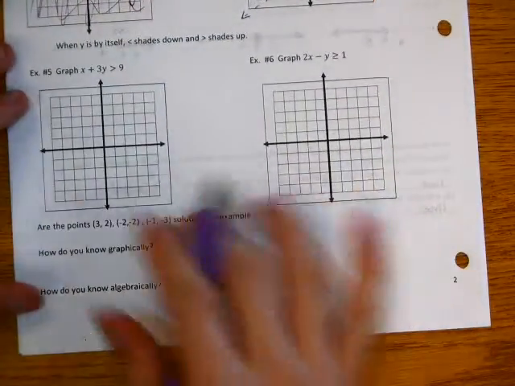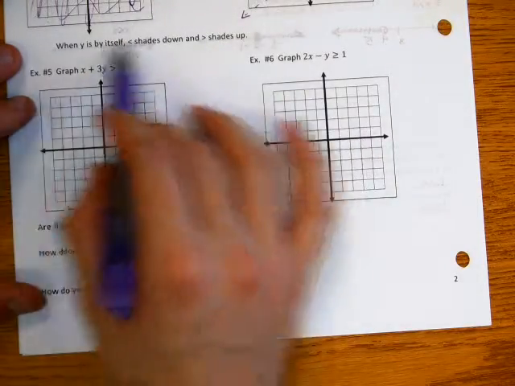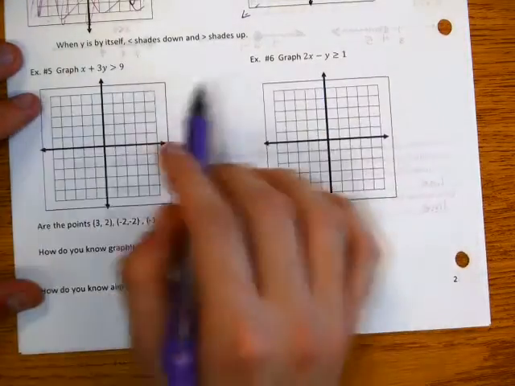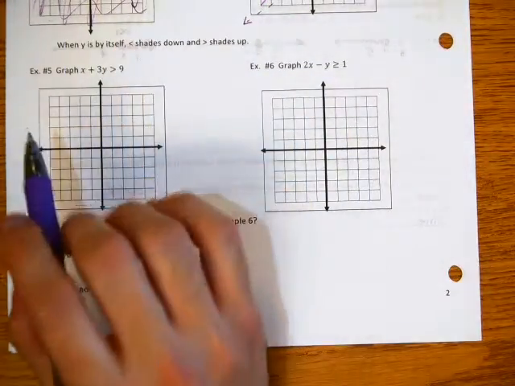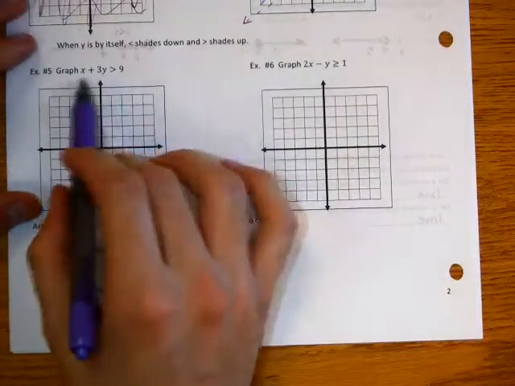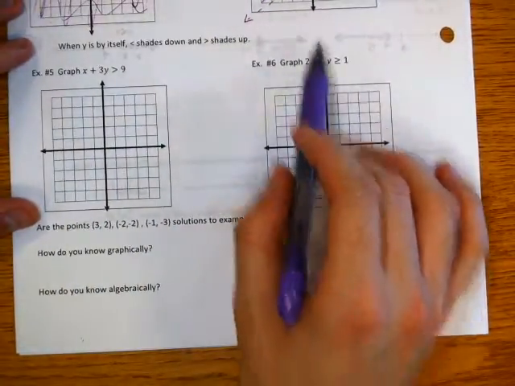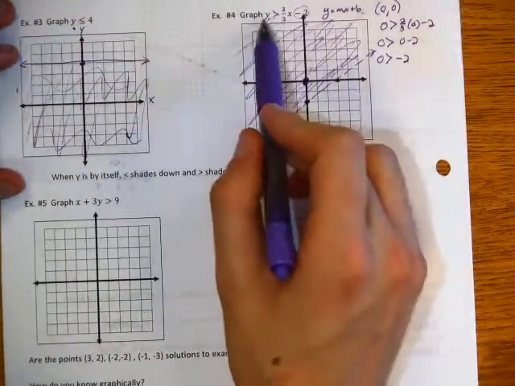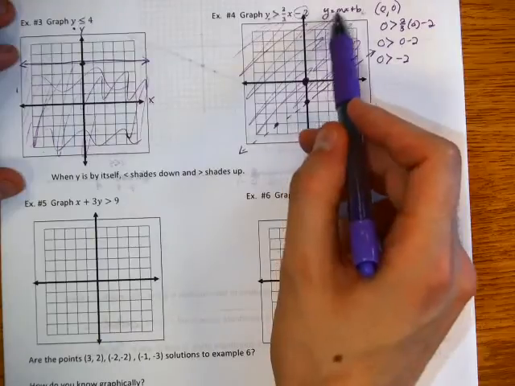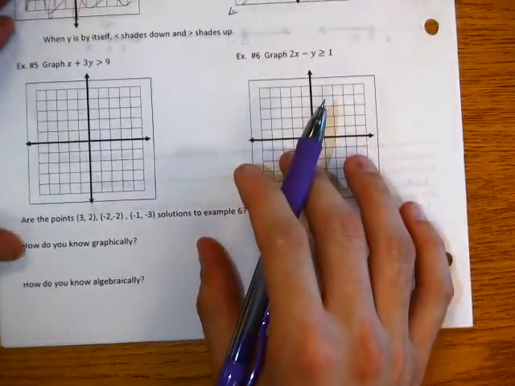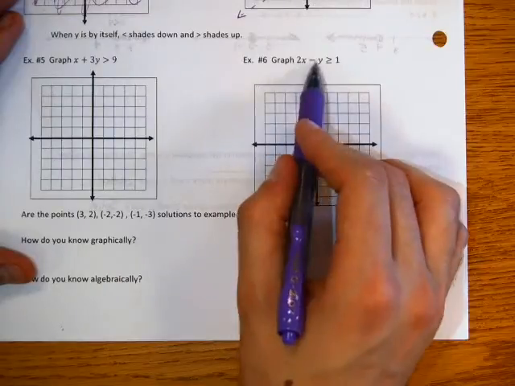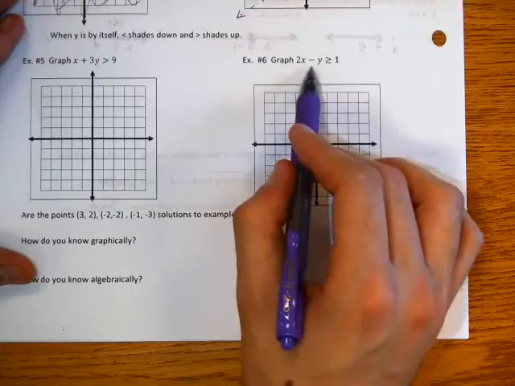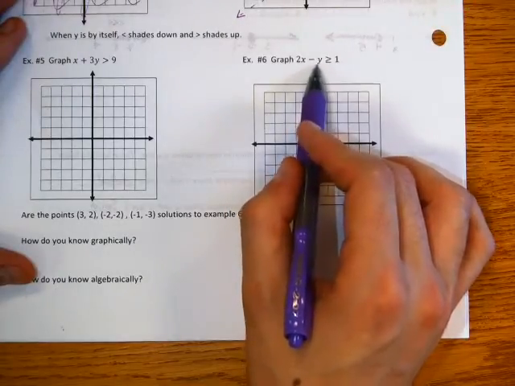So, here's a helpful remark if you need a clue to help you out. Looking at these two examples, they're different from example number 4, because example number 4 looks like it's already in slope-intercept form, y equals mx plus b. But down here, it's in standard form. X and y are on the same side of this inequality. So before we can proceed, we need to solve for y and get y by itself.